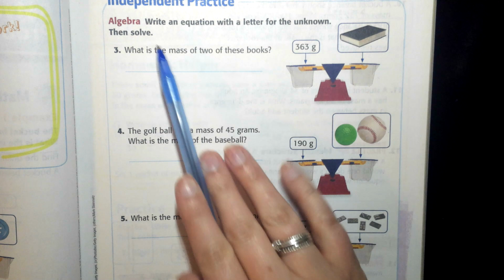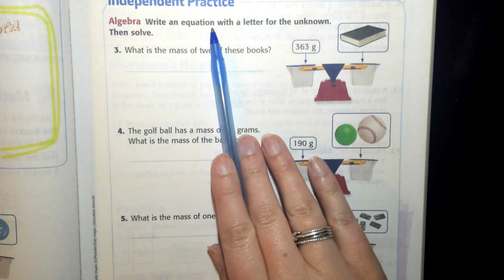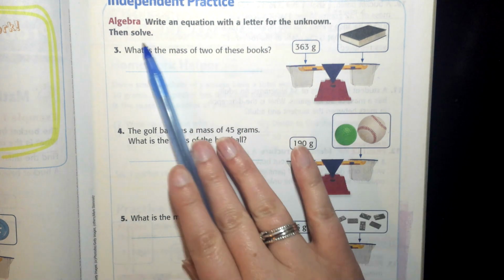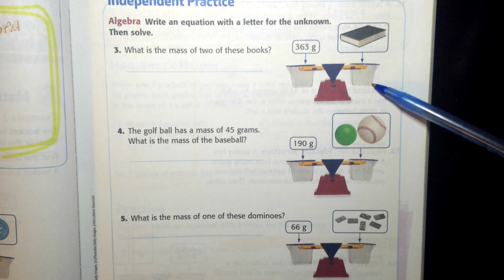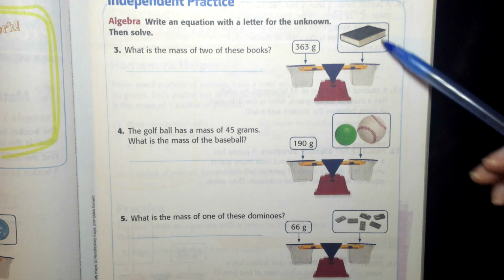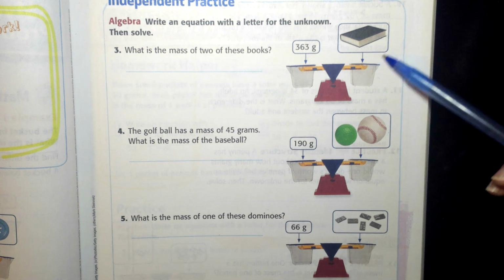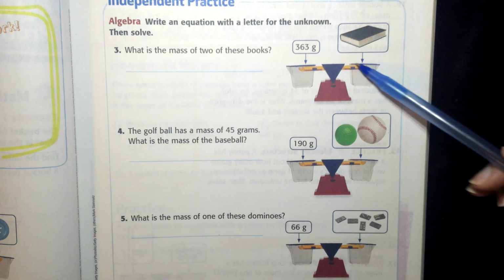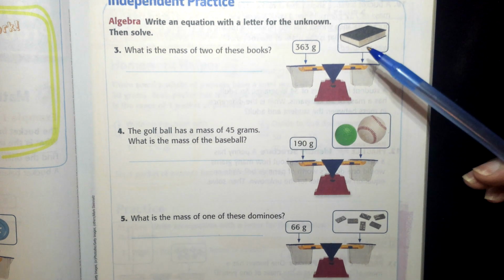So again, these directions say, write an equation with the letter for the unknown, then solve. Looking here, you're trying to figure out what is the mass of these 2 books. So right here, you can see, I just have 1 book. So how am I going to figure out the mass of 2 books?